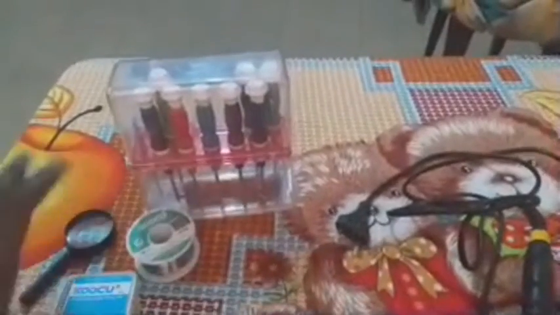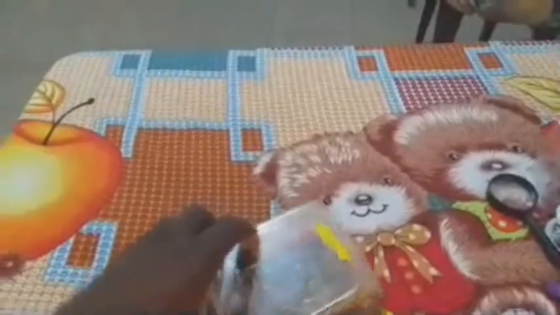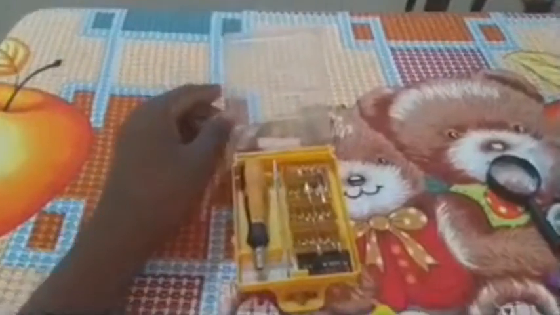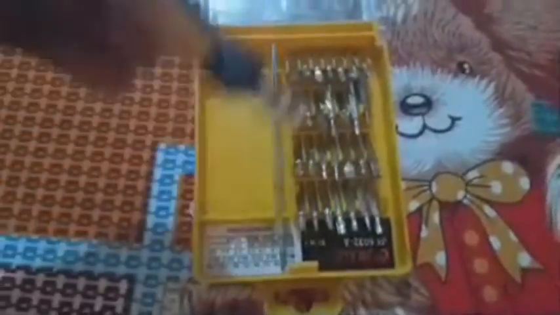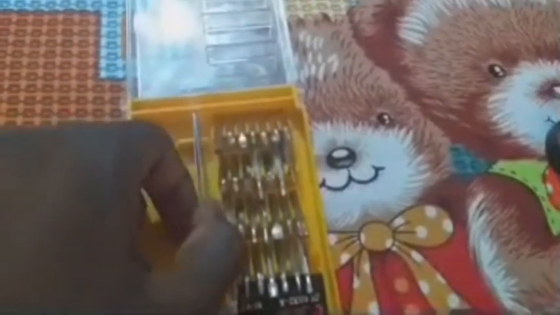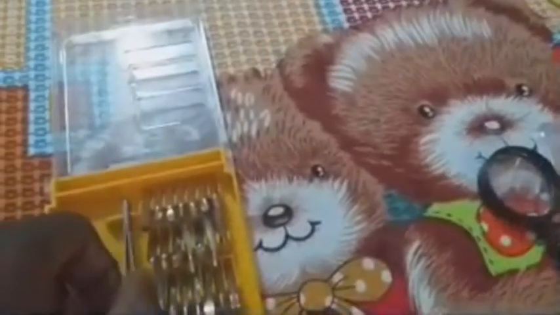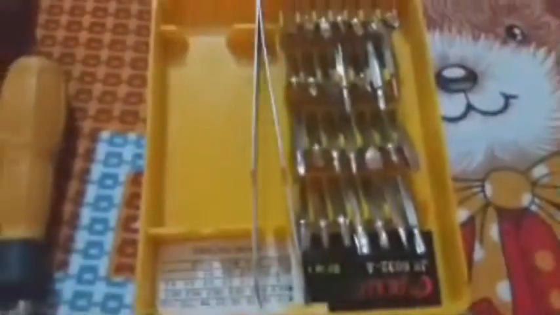And now, let's move all this aside. Let's talk about the 28-pin screwdrivers. With me, I have the main screwdriver here. I have a tweezer and some other pins.